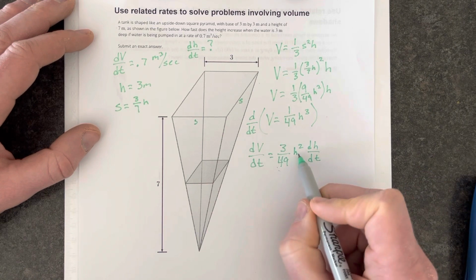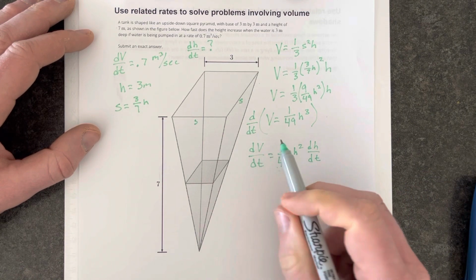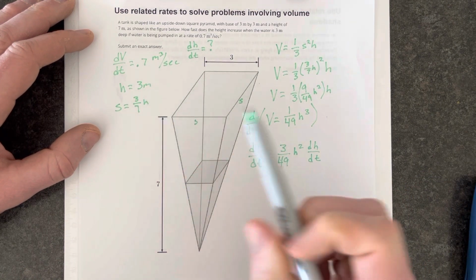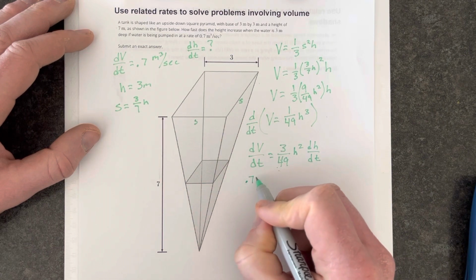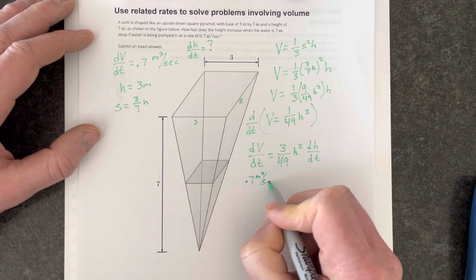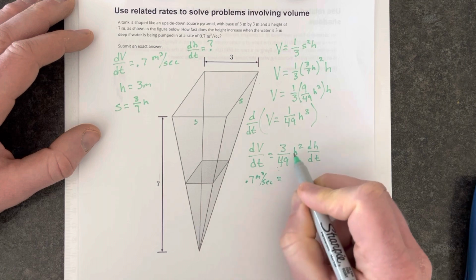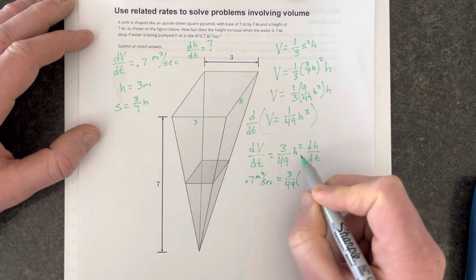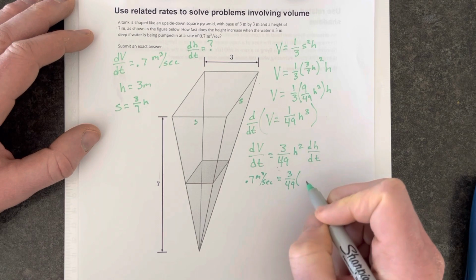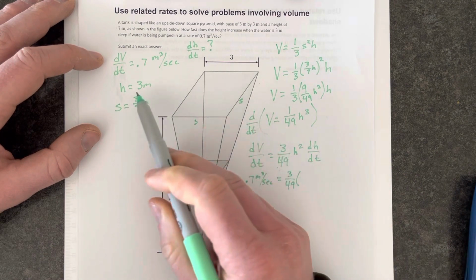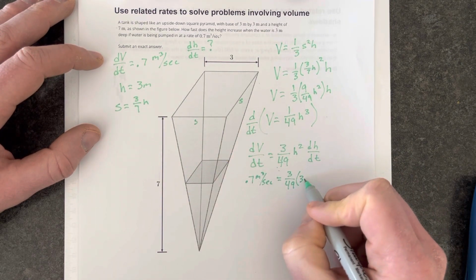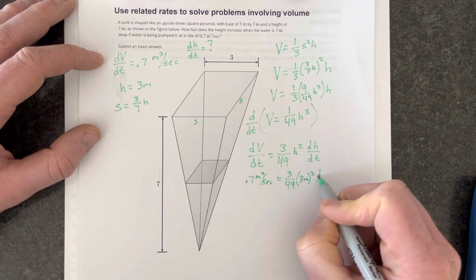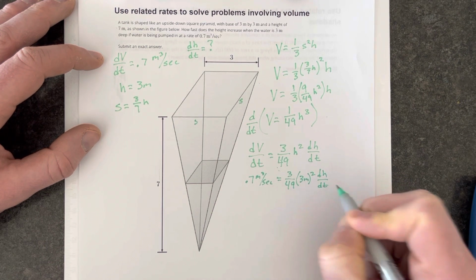Now they give us the height already, and they give us dV over dt. So we can go ahead and plug in dV over dt. That's 0.7 meters cubed per second. And we can plug in the height. We would have 3 over 49 times, if we plug in, the height was 3 meters, 3 meters squared dH over dt.